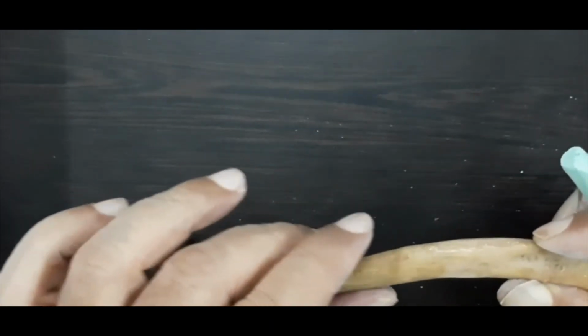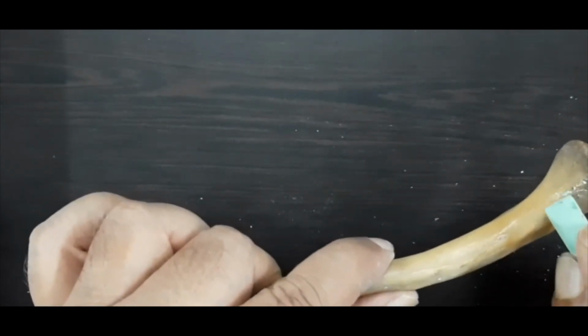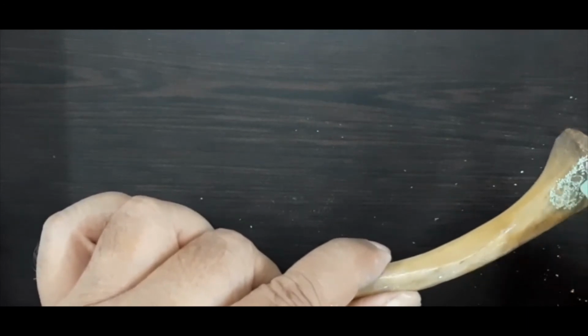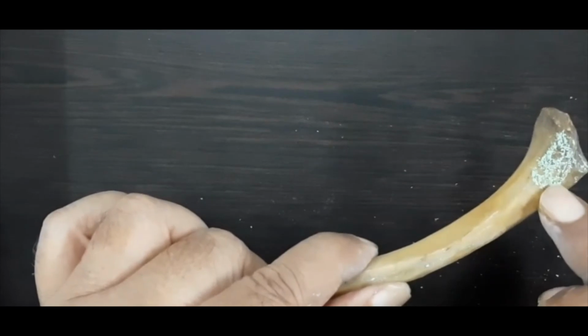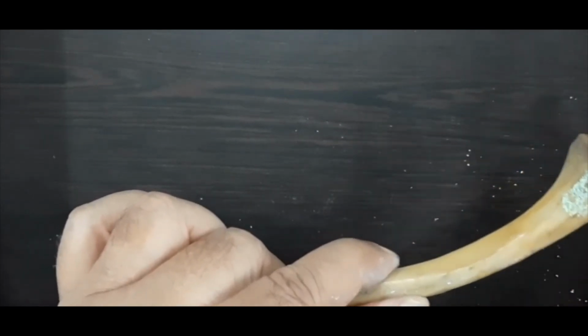If we go onto the inferior surface, which showed a rough area near the medial end, this is a strong ligament, and this strong ligament is called the costoclavicular ligament onto the medial end.